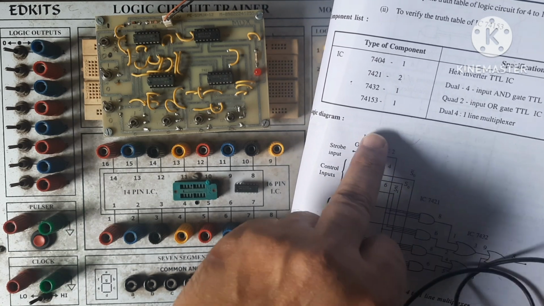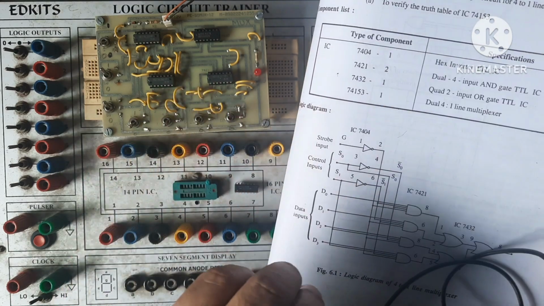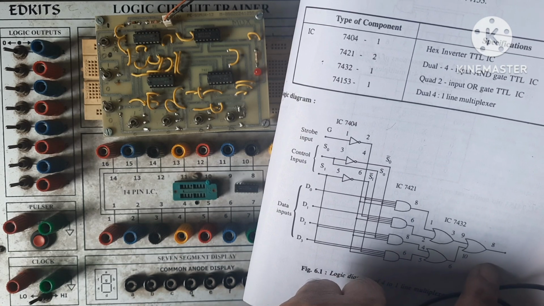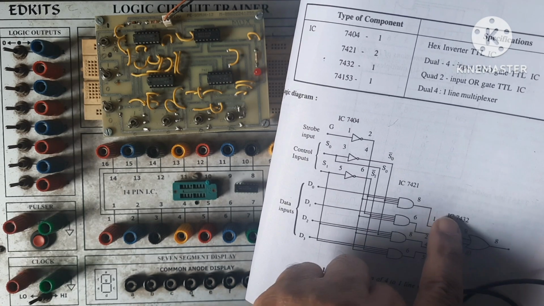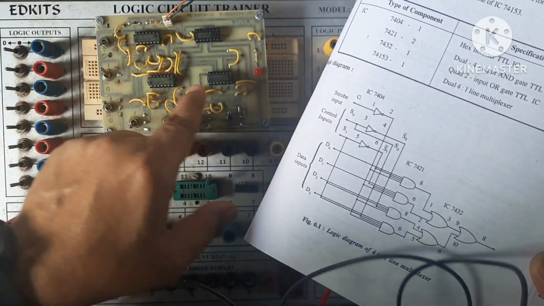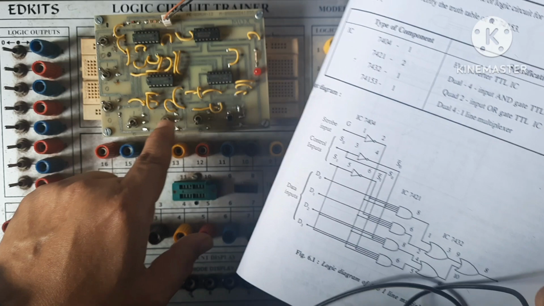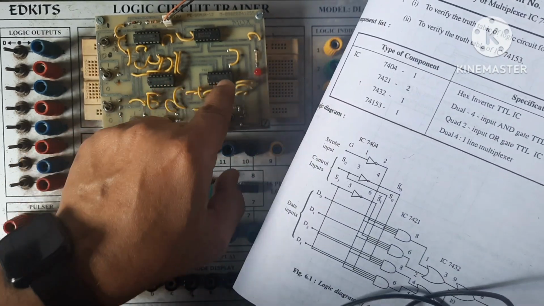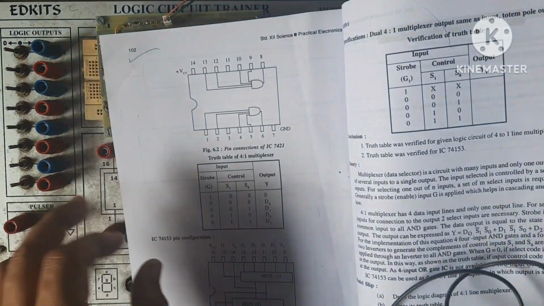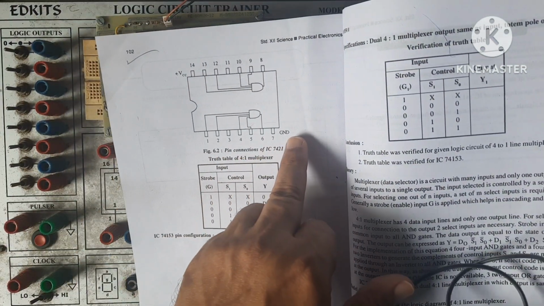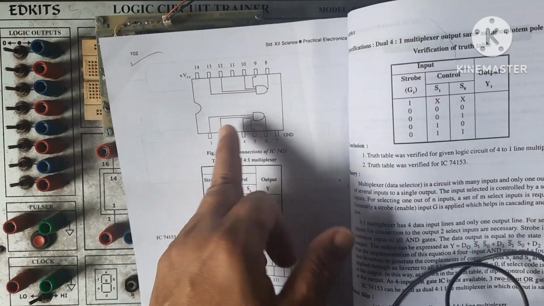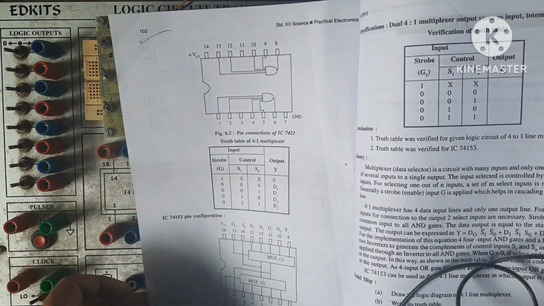So for 7404 one IC is sufficient. Here only 3 OR gates, hence one 7432 IC is enough. So this is 7404, this is 7432, and these two are 7421. In one IC 7421 there are 2 4-input AND gates.